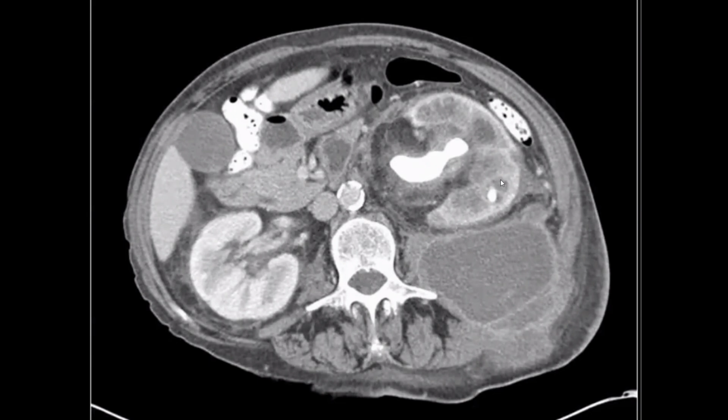We have different densities. We have hypodense areas inside the kidney. We have a hyperdense staghorn stone at this point. And we have also proliferation of the renal sinus fat. Yeah. And we have also posterior pararenal spaces, posterior pararenal abscess.